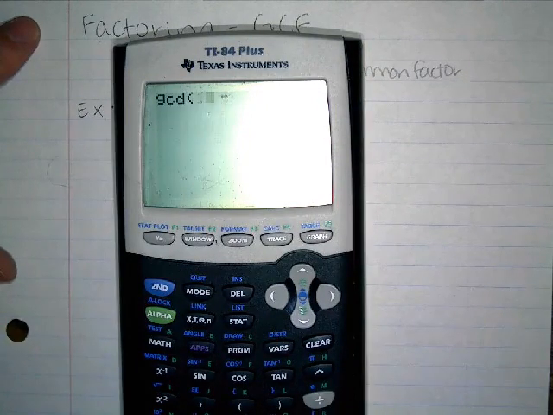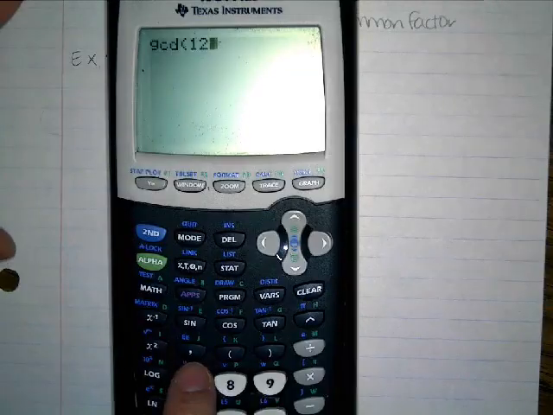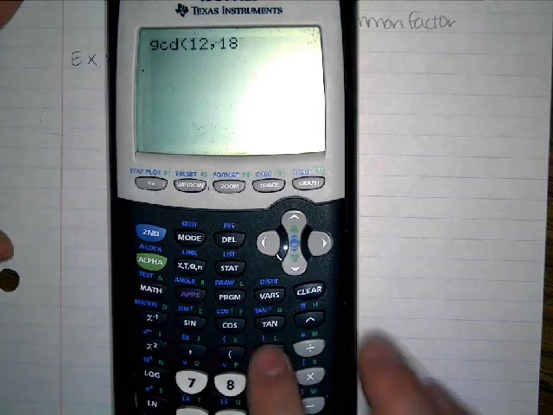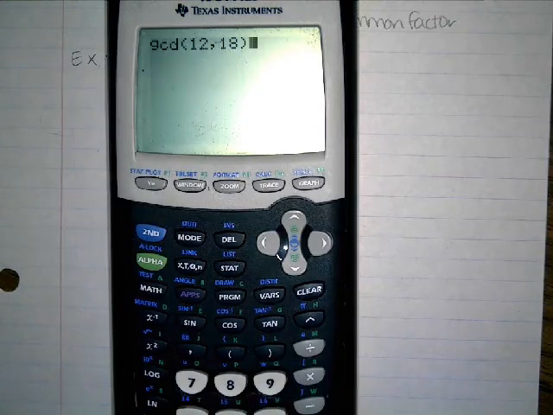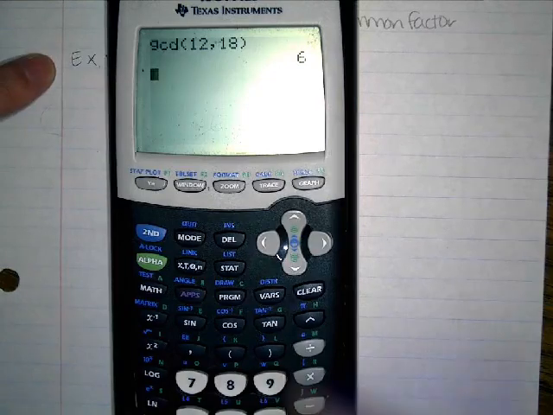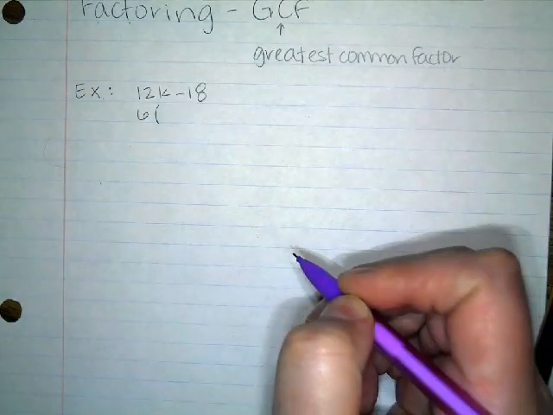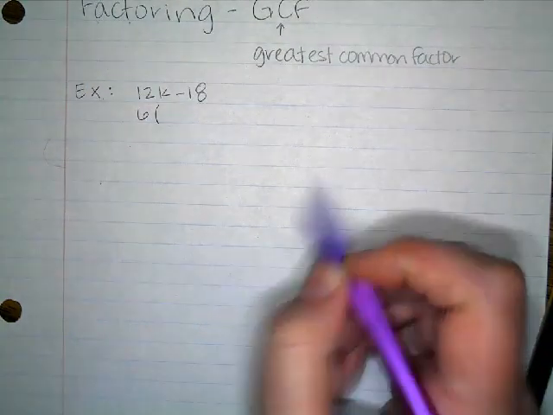So you're going to type in 12, and then there's a comma button above the 7. 12, comma 18. And the calculator will tell you what they have in common. 6. So 12 and 18, the greatest thing they have in common is 6. That means we can take a 6 out between them.